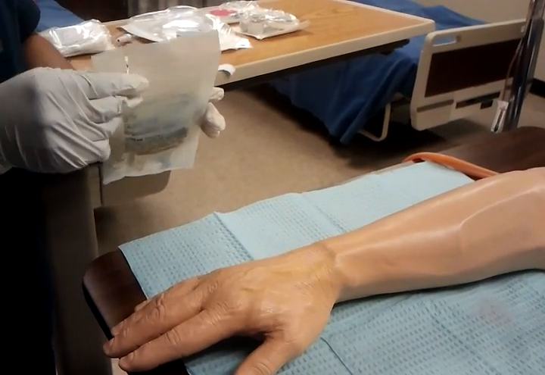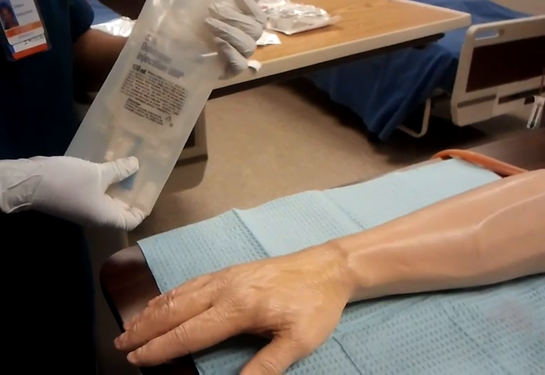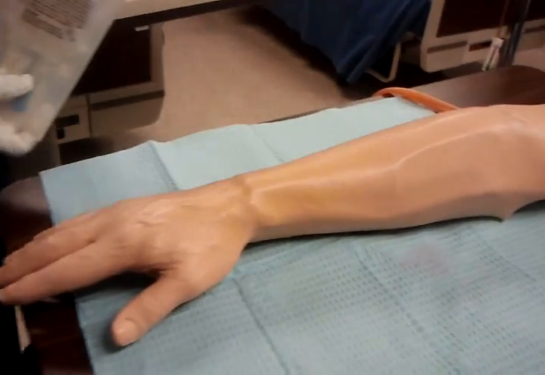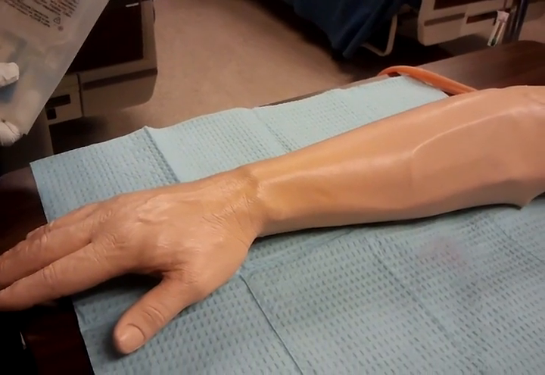Next step would be to assess the client's previous or perceived experience with IV therapy and arm placement preference. You'll ask them, have you ever had an IV before? Where did they usually get you?